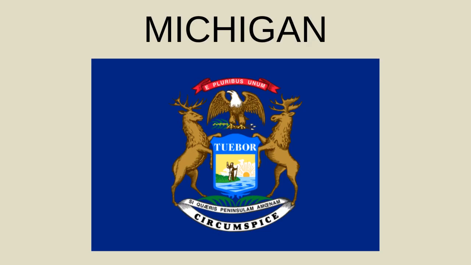The elk and moose represent the state of Michigan, while the bald eagle represents U.S. authority. The word "Tuebor" within the shield means "I will defend," and represents Michigan as a former frontier. The words "E pluribus unum" on the red banner are taken from the national motto and mean "from many, one."